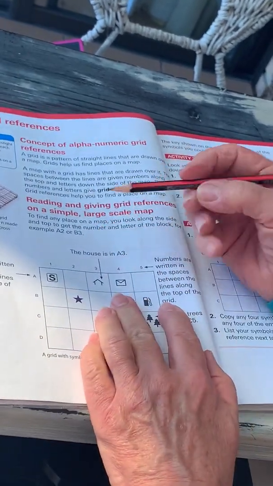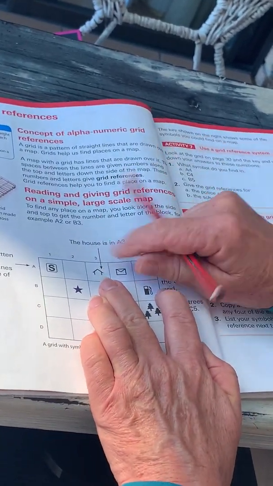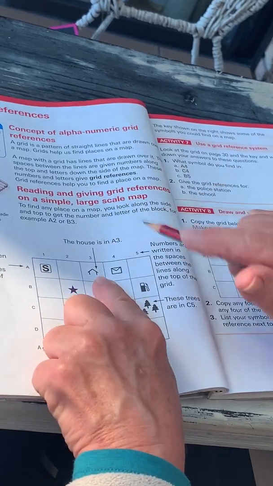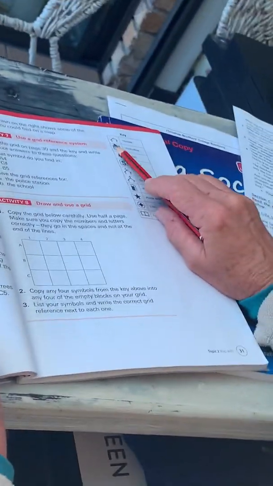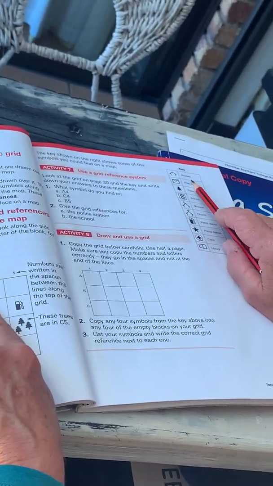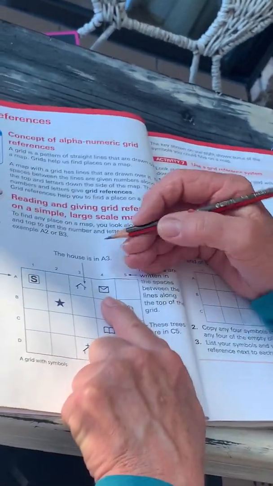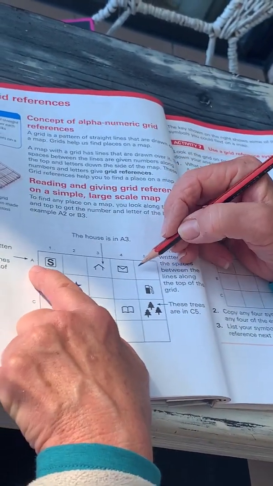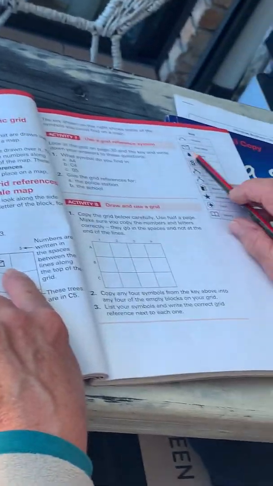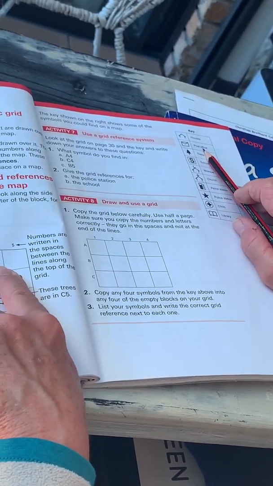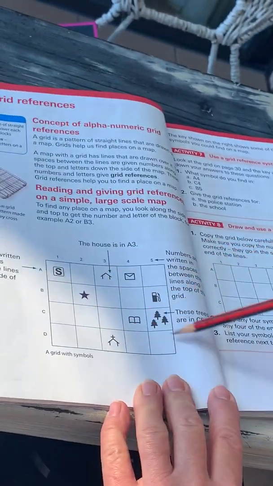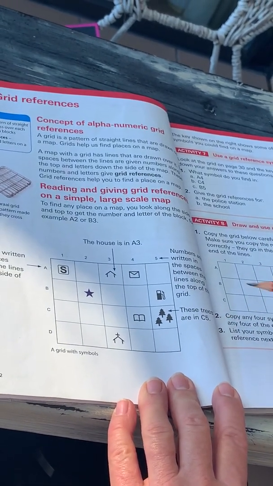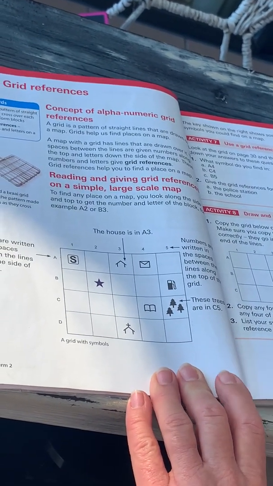Okay, we can see that this little house is in 3A. And we know it's a little house because over here in the symbol, it says houses. This little letter is in the grid reference A4. What does a letter mean? Oh, that's where the post office would be. So we're able to use this grid referencing technique in order to see exactly where something is on a map.